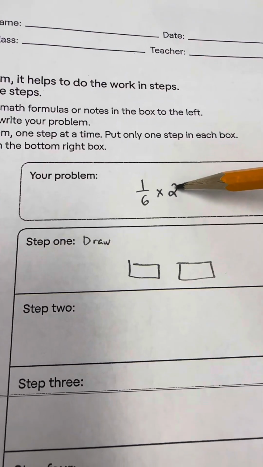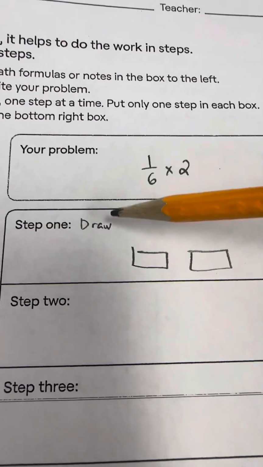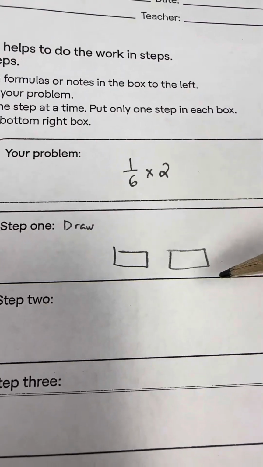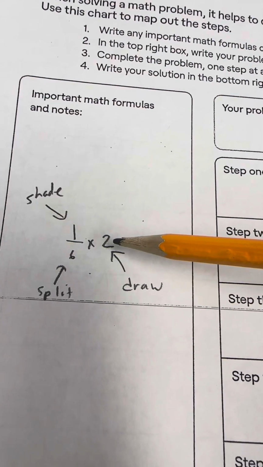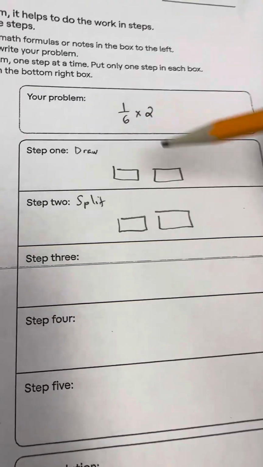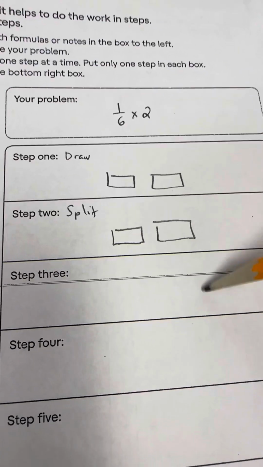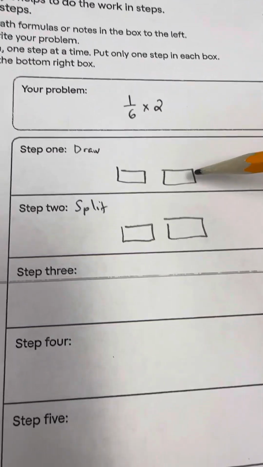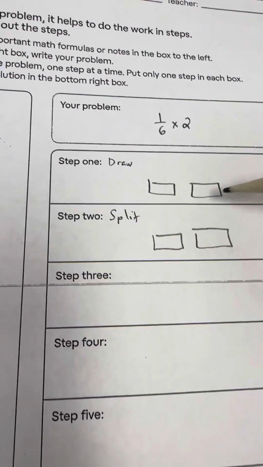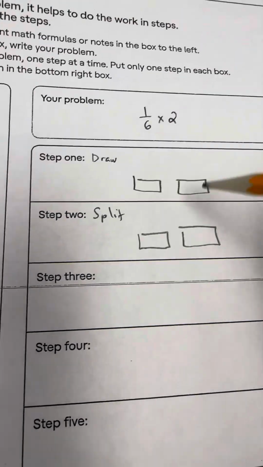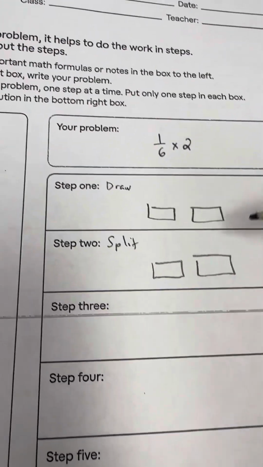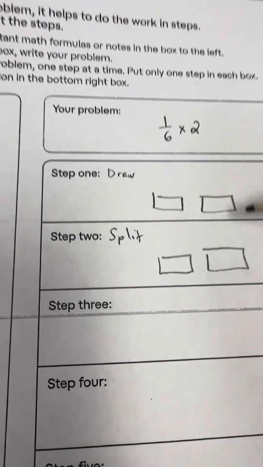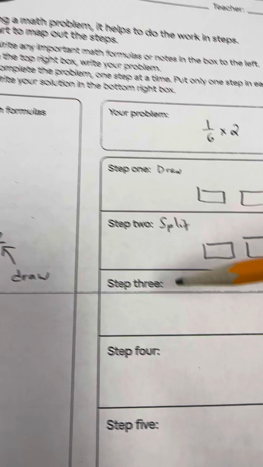Here's the first step. So the whole number is 2, so I draw 2 rectangles. So that's step 1, to draw the 2 rectangles. And again, I'm referring back to this. When I say draw, that's going to tell you how many rectangles to draw. And since this is a step-by-step process, I'm redrawing the rectangles just so you can see how it changes each step of the way. But when you actually do this problem in real life, you only have to draw it once. I'm just showing you the drawing more than one time because I want you to see how it's changing from step 1 to step 2 and step 3.